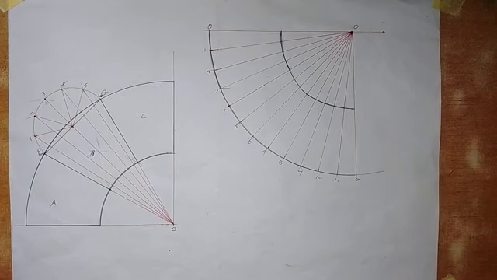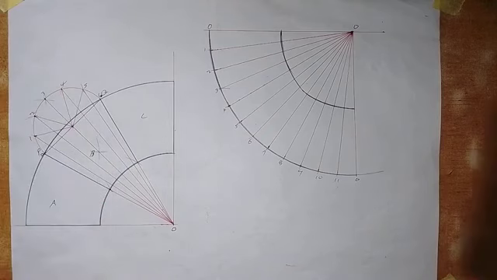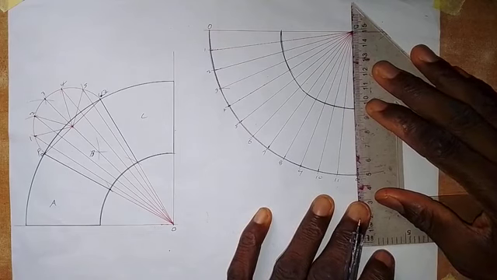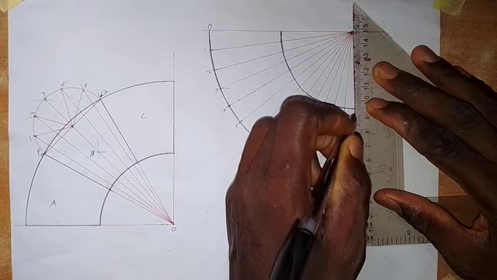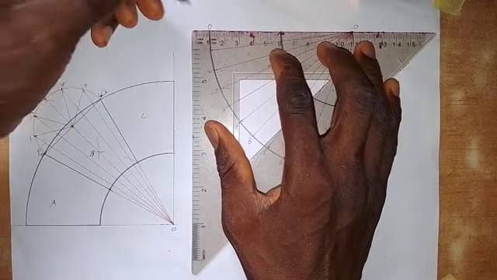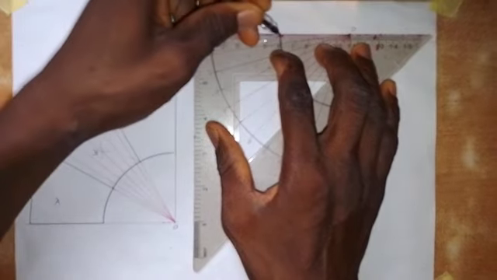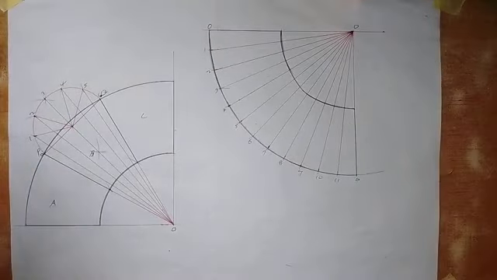Alright, having drawn the arc, to finalize our work, as you can see this edge here should be a thick line and this edge as well. So this line here on the 0, we make it a thick line from here down like this, and then we also make this a thick line, from here to here. So this is the surface development of piece P, as we were instructed to draw the surface development of piece P using the radial line method. Thank you and God bless you.